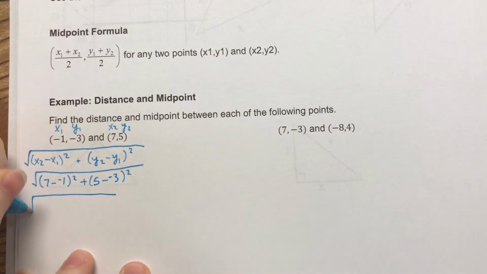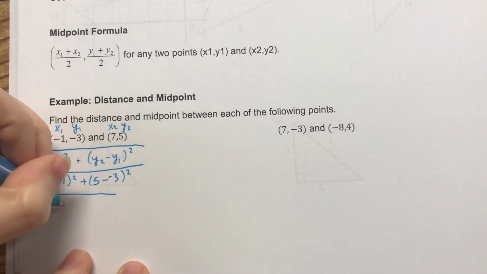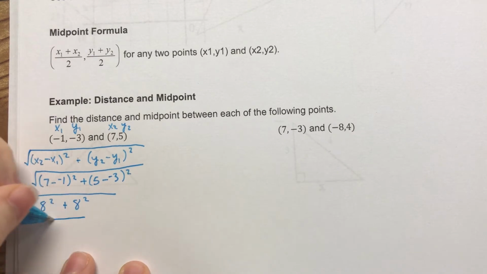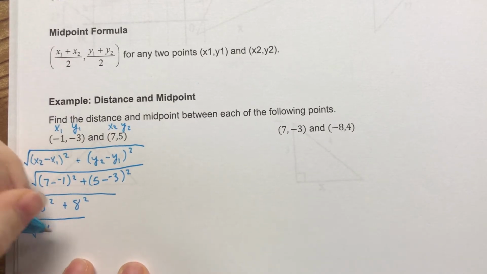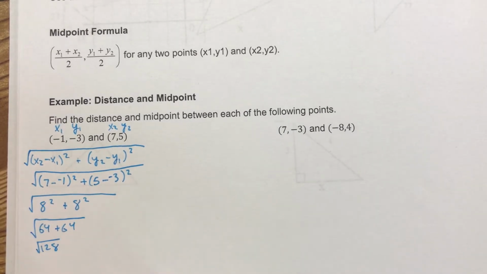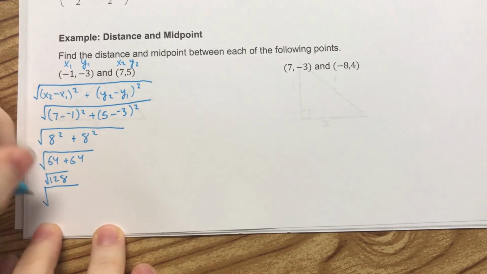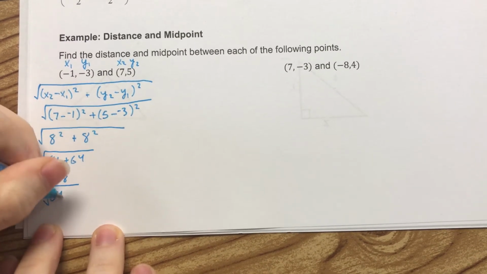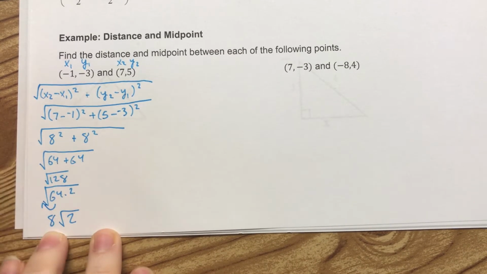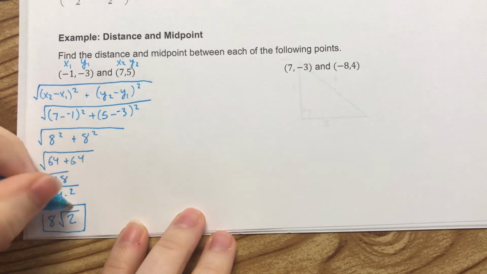So then we say, all right, well, 7 minus negative 1 is 8 squared plus 5 minus negative 3 is 8 squared. And we know that 8 squared is 64, so we'll say 64 plus 64. That's the square root of 128. And we want to keep this as a reduced radical. So we know 128 conveniently is 64 times 2. Bring out the 64 and we get 8 root 2. So the distance between these 2 points is 8 root 2 units.